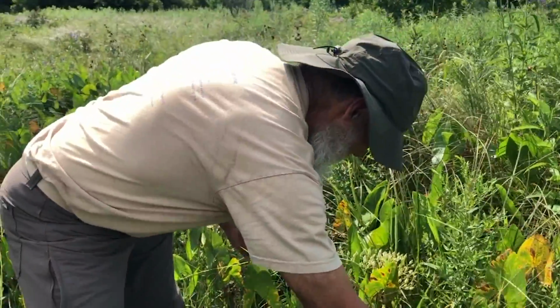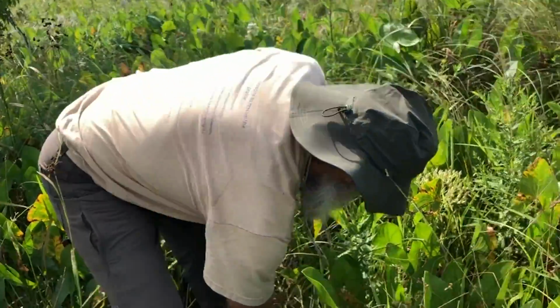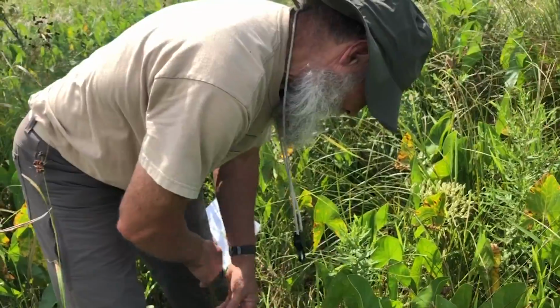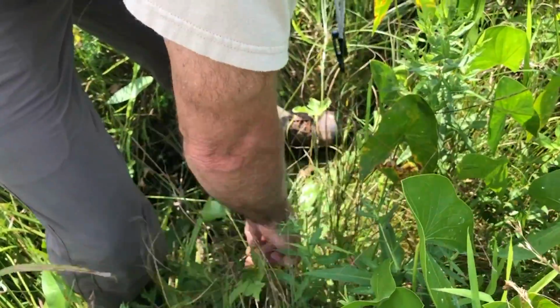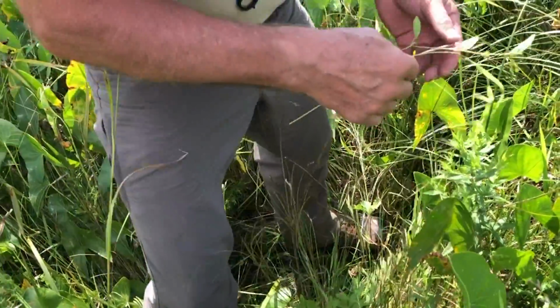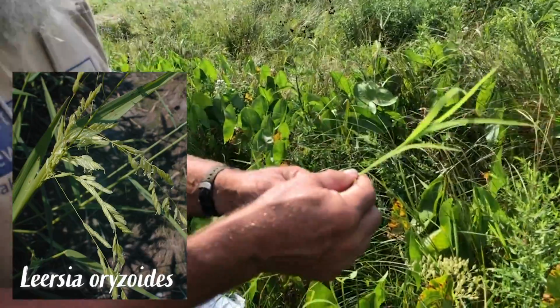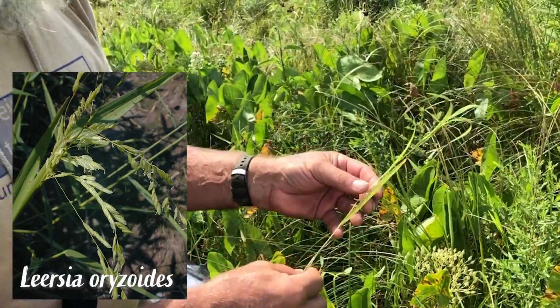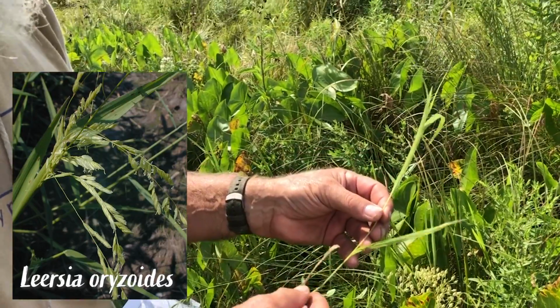And the fourth one here is a grass. And I could feel right away as I was reaching down in here and looking at some plants, oh, we've got rice cutgrass here. So earlier today we were in the forest and we saw a species of Leersia called Leersia virginica, whitegrass.